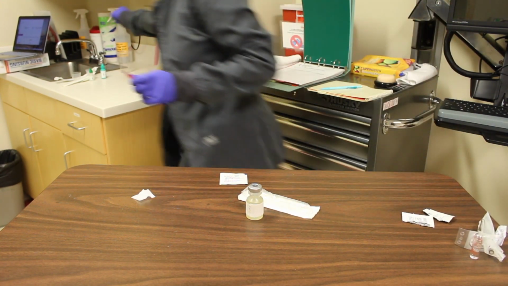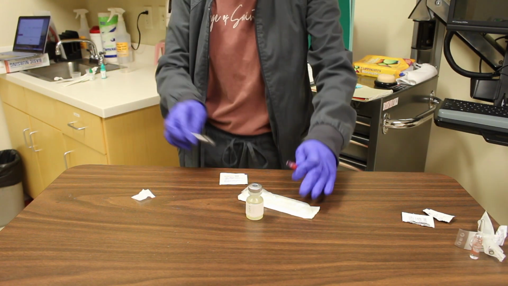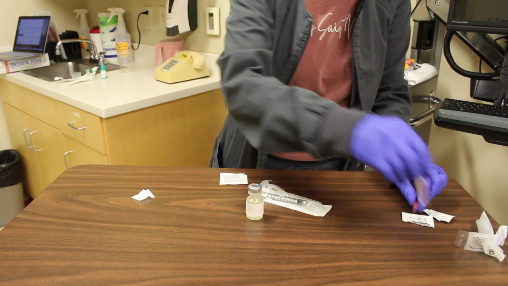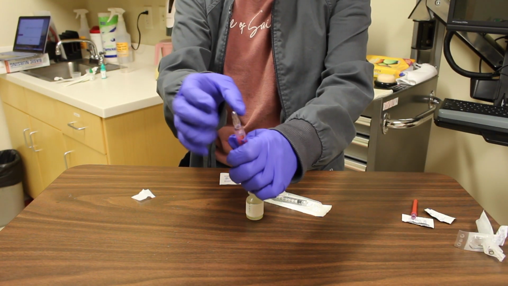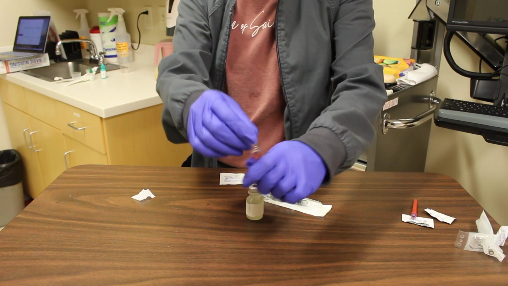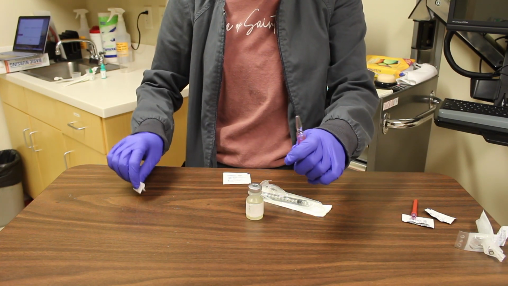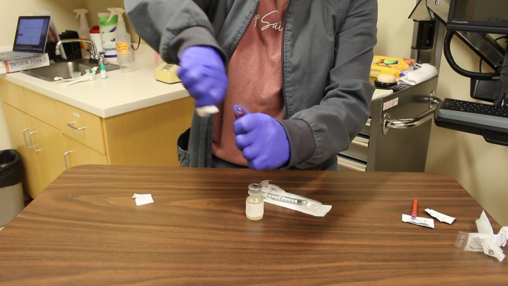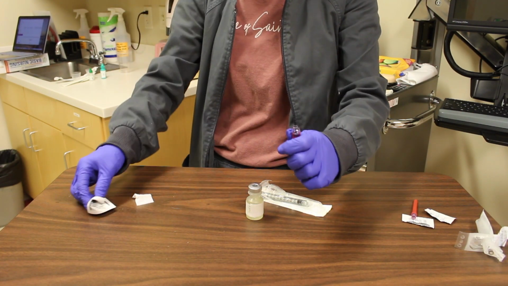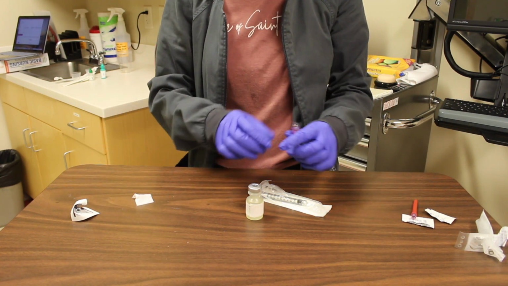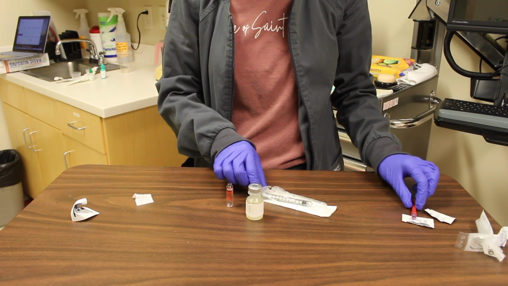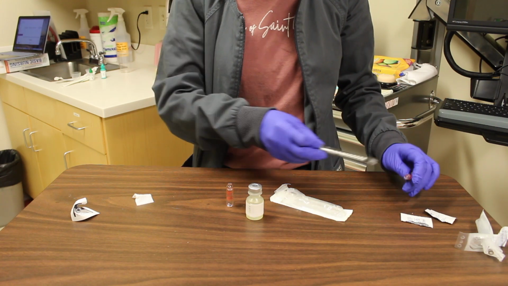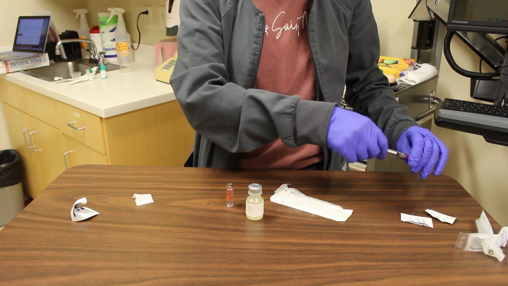Next is drawing up from ampules. Gently flick or tap the top of the ampule to make sure that all the medication that might be trapped at the top of the ampule moves to the bottom. Using an ampule snapper or 2x2-inch gauze pad, break the top of the ampule, making sure to break it away from you. Attach the filter needle to the syringe. A filter needle is needed anytime you are working with glass.